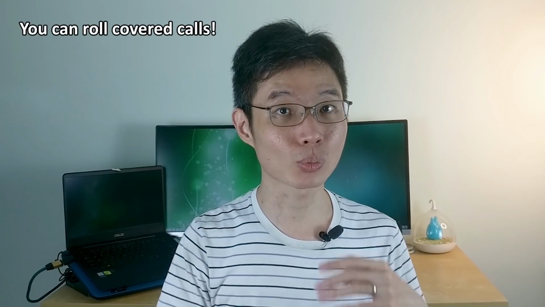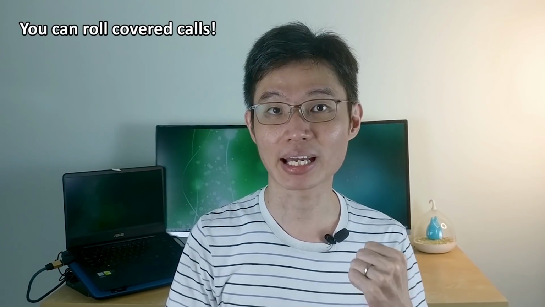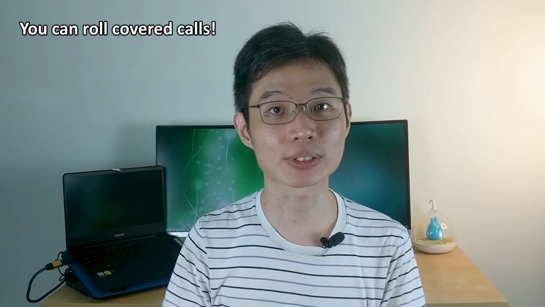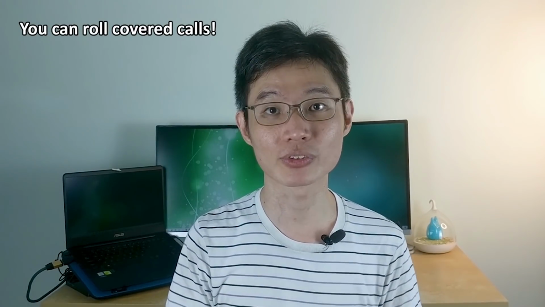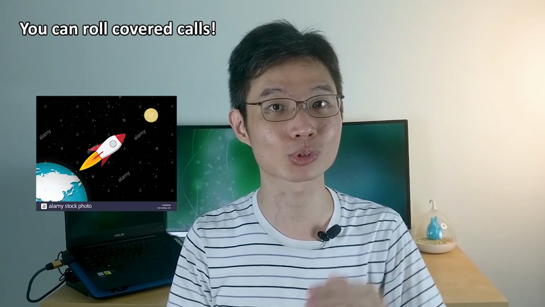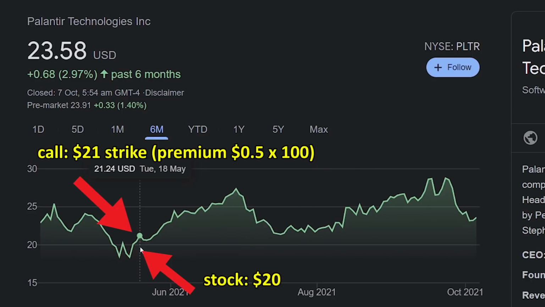Take note that rolling also works on covered calls. To do that, it's the same thing. You buy back the call option at a loss, then you sell a new call option at a further expiry and a higher strike price. This is super useful if the stock suddenly shoots up and goes to the moon. For example, let's say Palantir is at $20 and you sold a call option at $21.